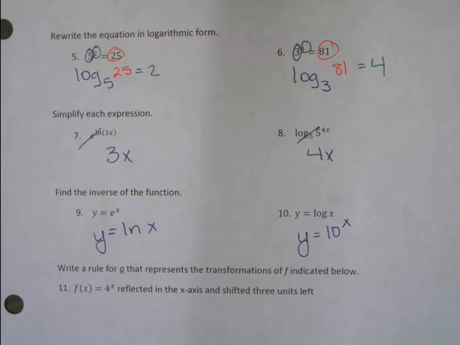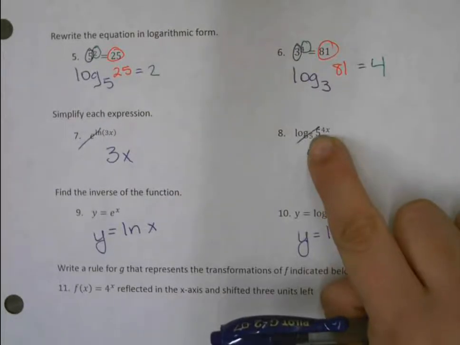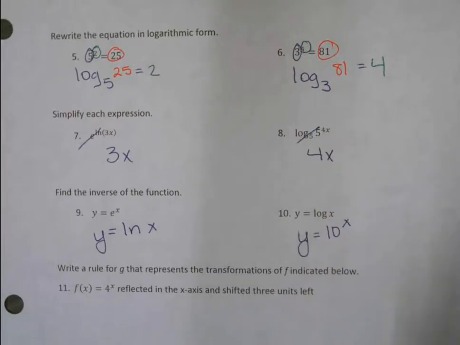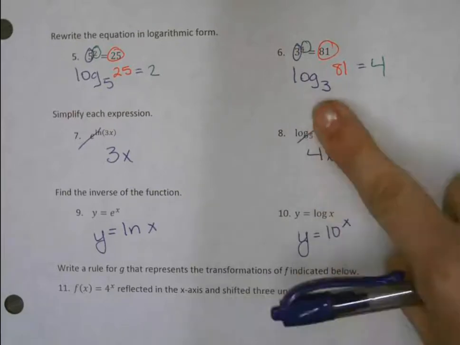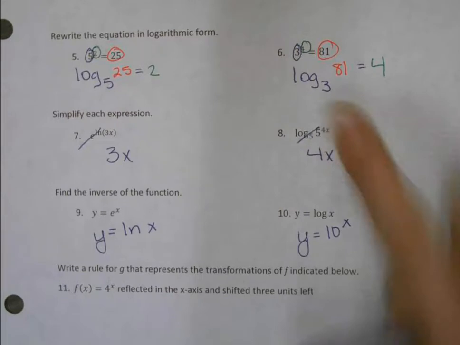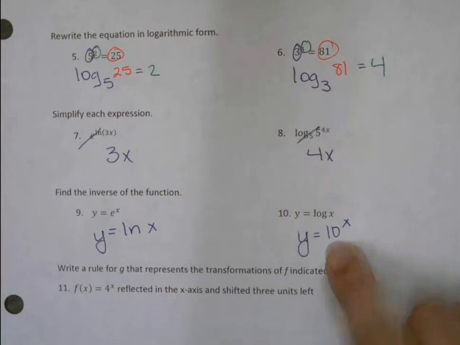Because logarithms are the inverse of exponential functions. If there's no tiny number, yes. If there was a tiny number, then that would have been, so like over here, 5, if there's subscript. If this had been log base 5 of x, then it would have been 5 to the x power for my answer.